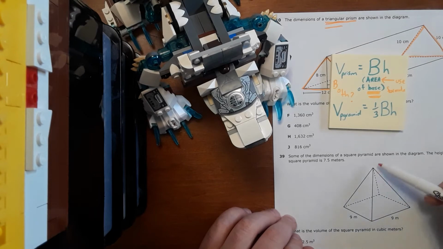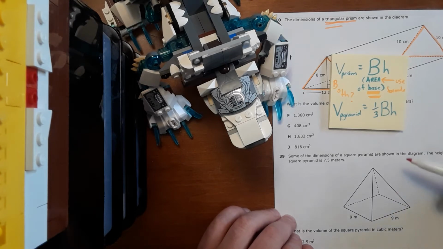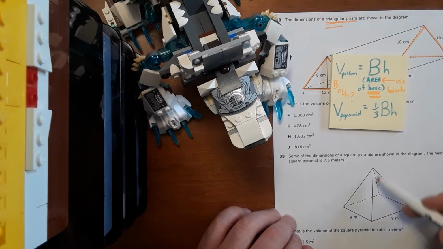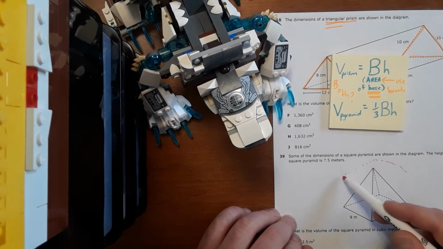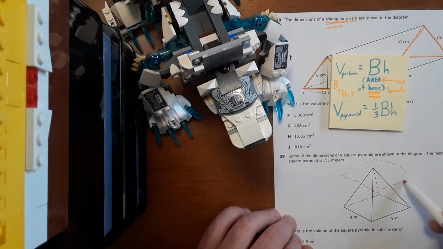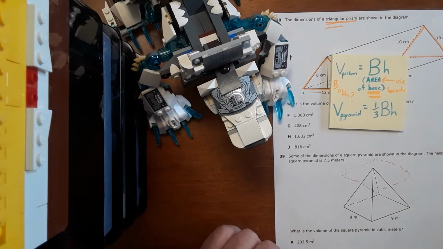So the bases, you have to have both of them, except in a pyramid, you only see one of them. And this is normal. The pyramids almost always are sitting on their base. It's almost always the bottom. But if you can imagine that this went straight up and had a floating square above it that touched the tip of that pyramid, that's the base.